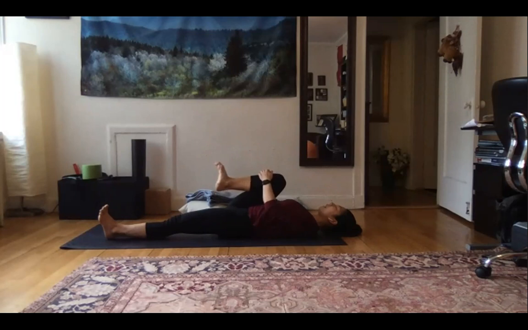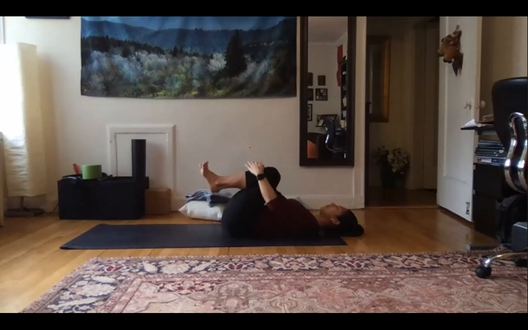Bring those legs back to neutral. Circle out that right ankle. Maybe take 5 circles in one direction. And then take 5 circles in the other direction. And then bring both knees in towards your chest.